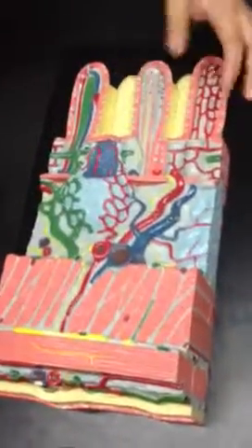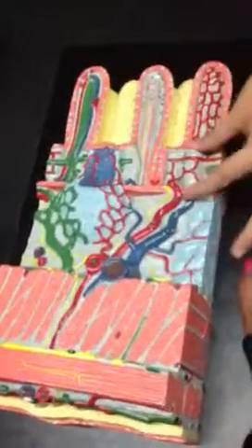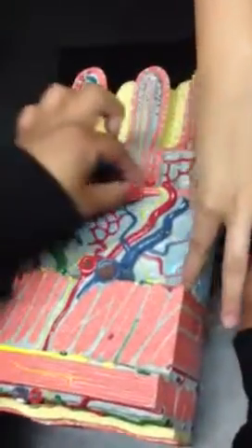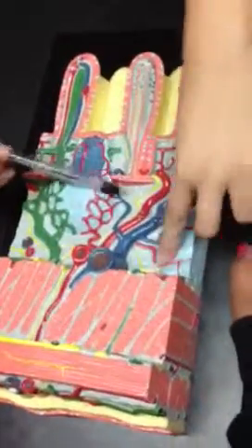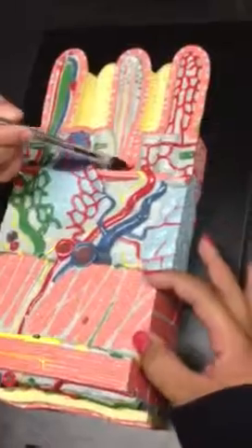So lamina propria, submucosa. No, lamina propria. Lamina propria, and then these are villus. Okay, villus, lamina propria, muscularis mucosae. And then what's this? This is submucosa. Inner circular layer. This is a crypt. No, she's asking about the red.